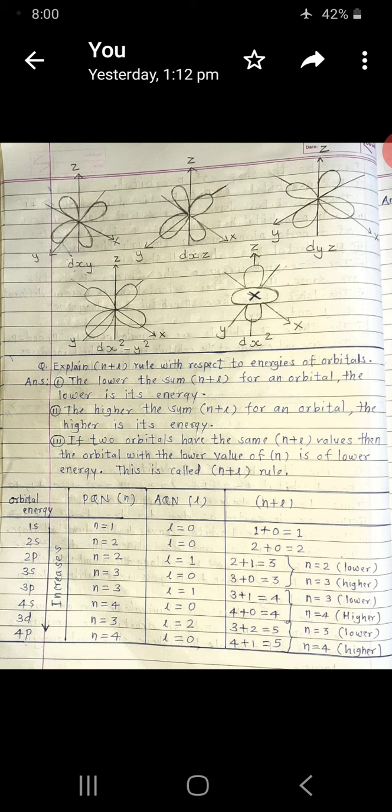The lower the sum n plus l for an orbital, the lower is its energy. Second one is, the higher the sum n plus l for an orbital, the higher is its energy. जिस ऑर्बिटल की n प्लस एल की वैल्यू ज़्यादा होती है उस ऑर्बिटल की एनर्जी ज़्यादा होती है.